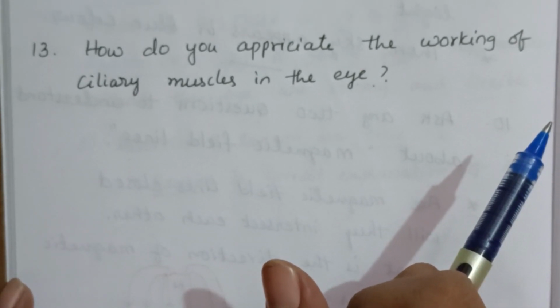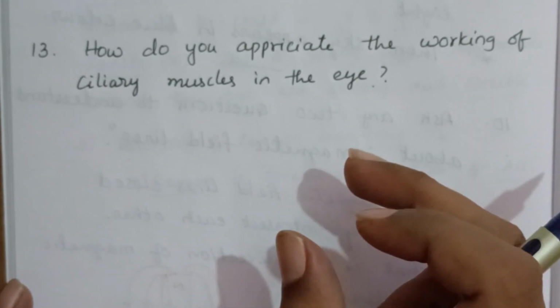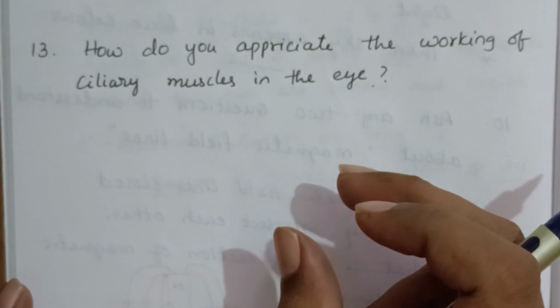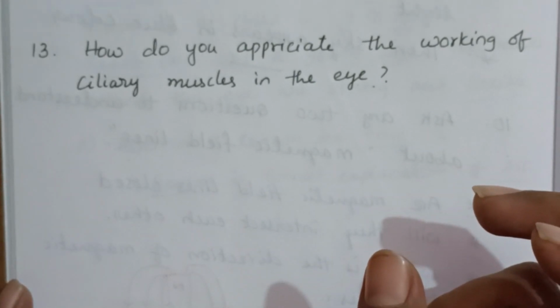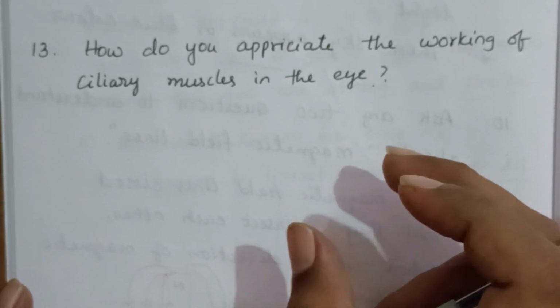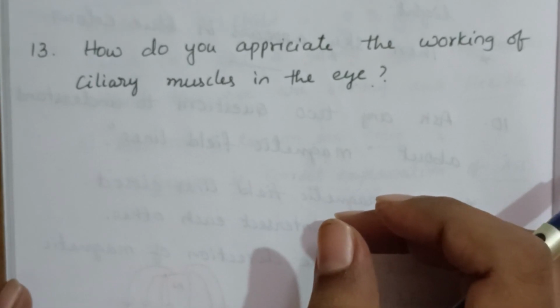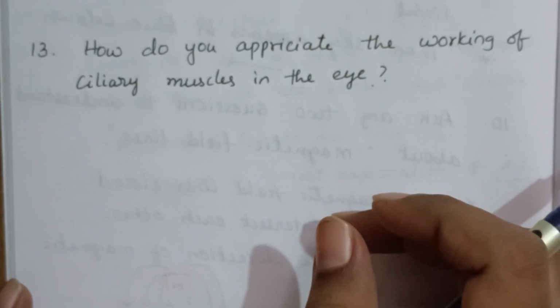Now, the process of changing focal length by changing the radius is known as accommodation. If that accommodation is not there, if ciliary muscles are not there, we can't see closer objects, and simply we can say we can't see properly.